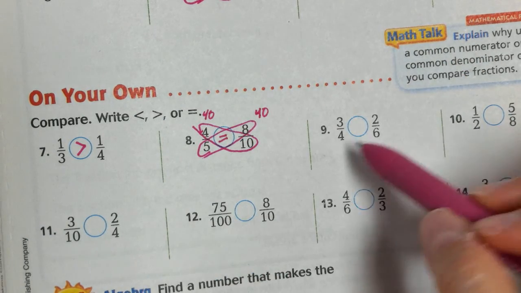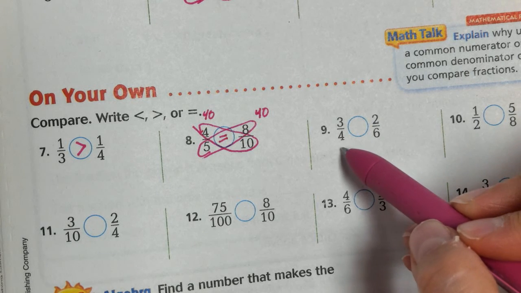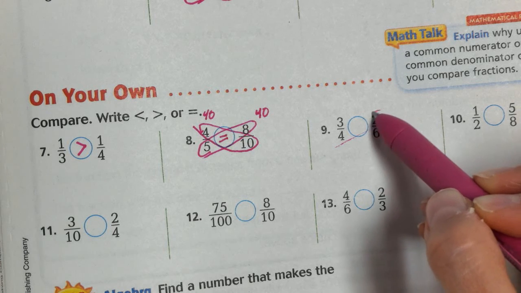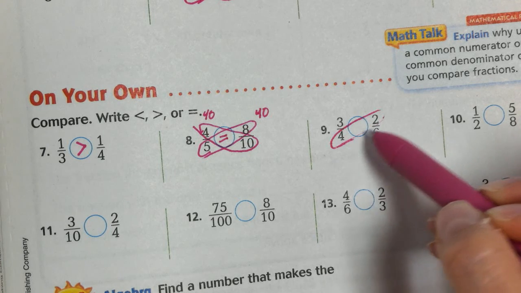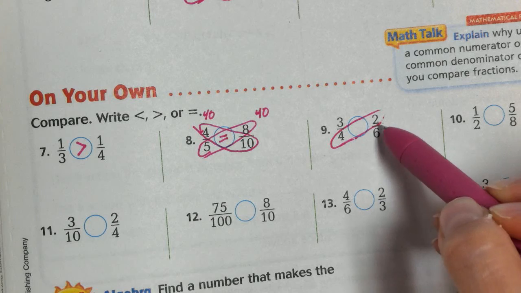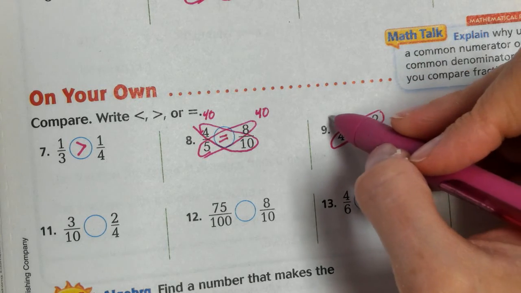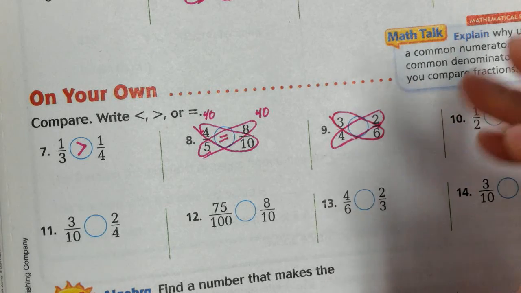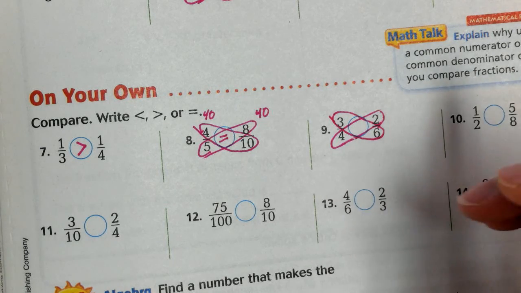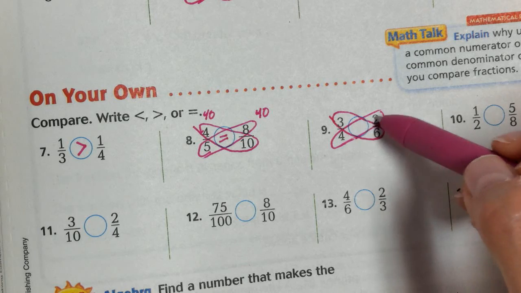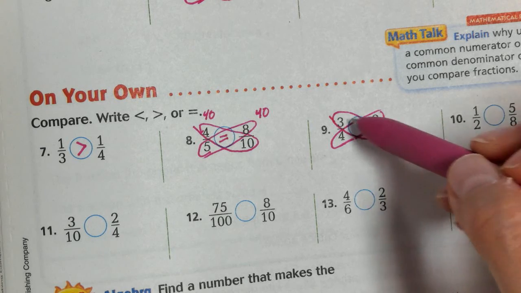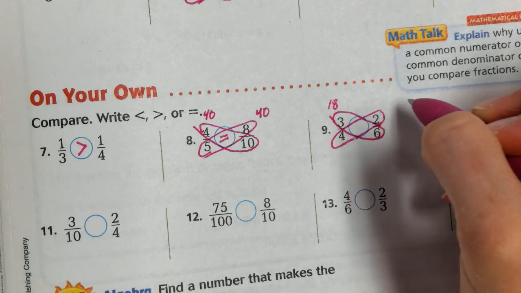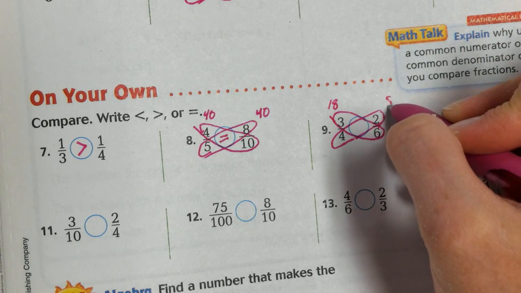All right, let's compare 3/4 and 2/6. I'm going to cross multiply. I'm going to multiply 4 times 2, and I'm going to multiply 3 times 6. What is 6 times 3? 18. What is 4 times 2? 8.